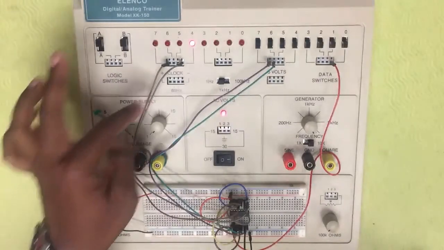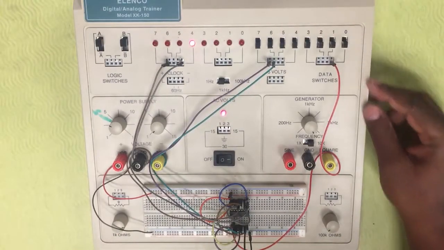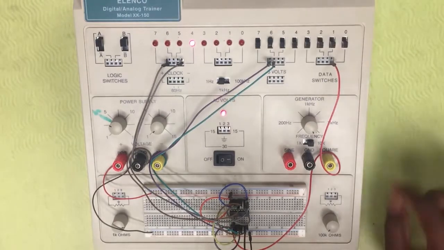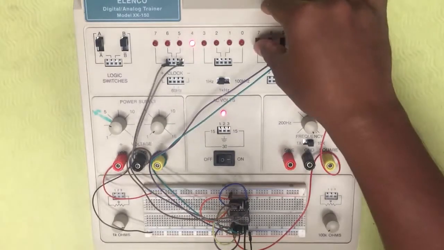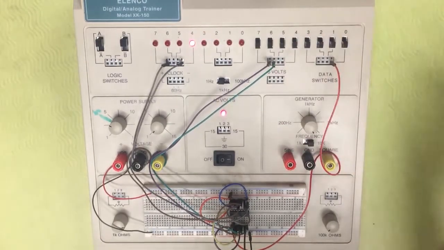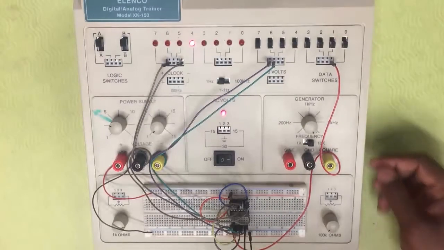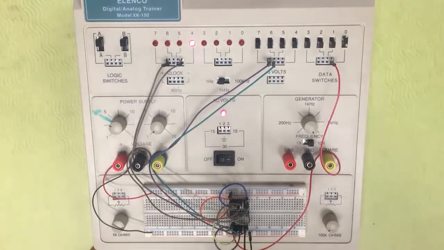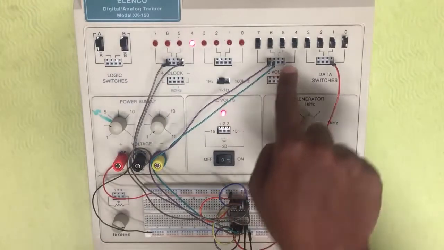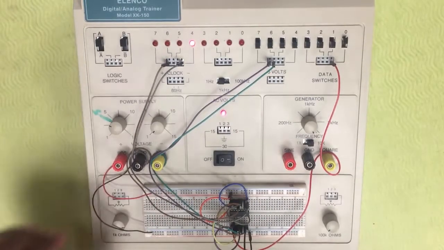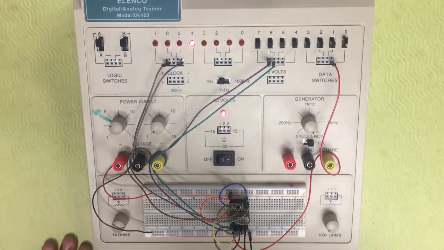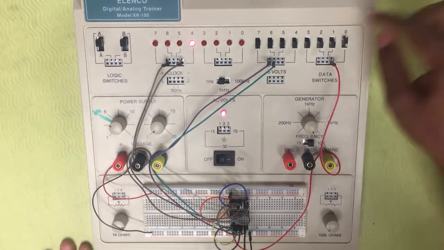When enable is 0, changes in the input will not make any change in the output. When S equals R equals 0, the output will remain in the previous state. If S equals 1, R equals 0, then the output Q will become 1. Again, go back to S equals R equals 0, the output will not change.